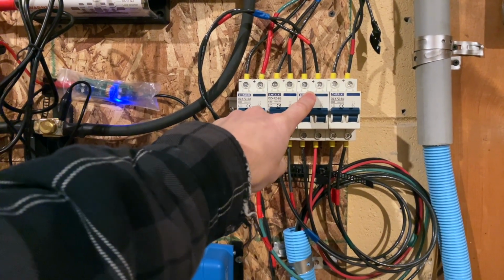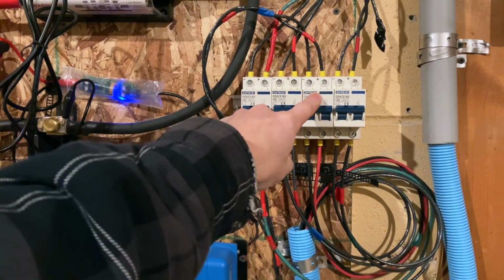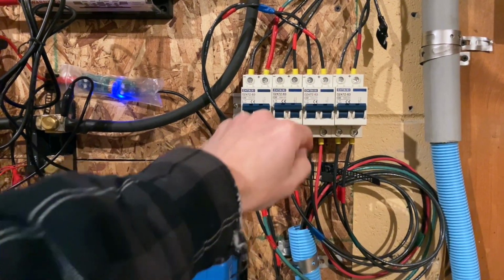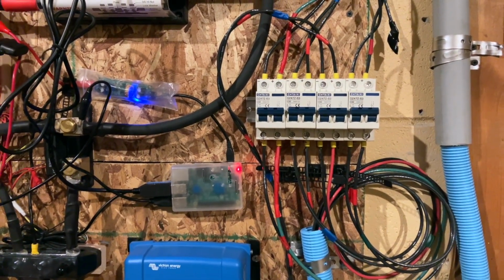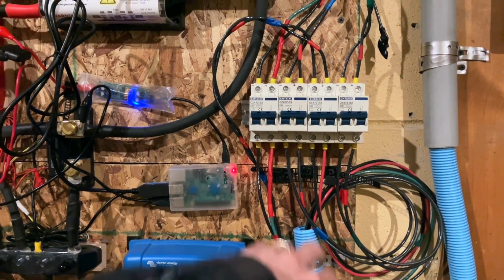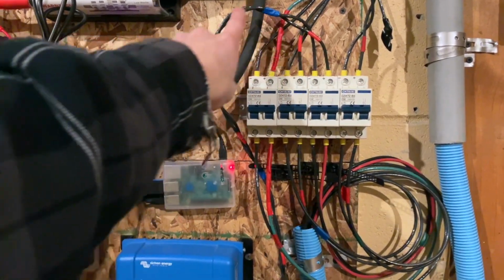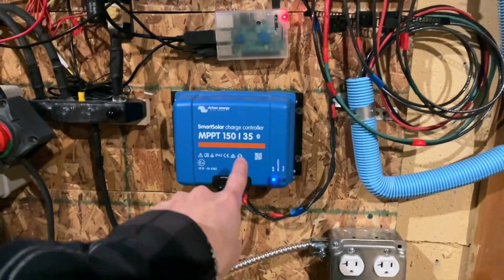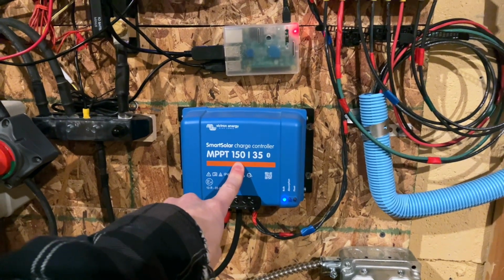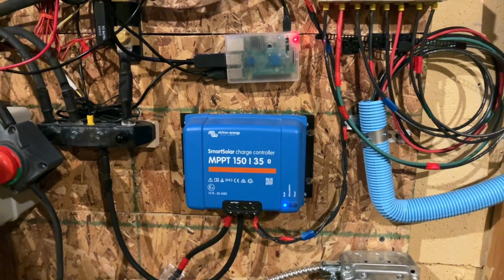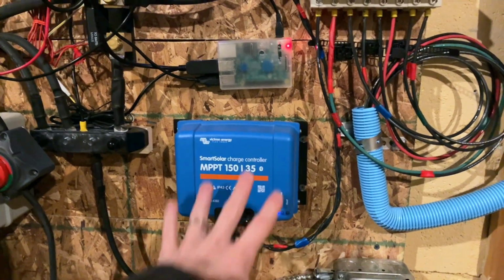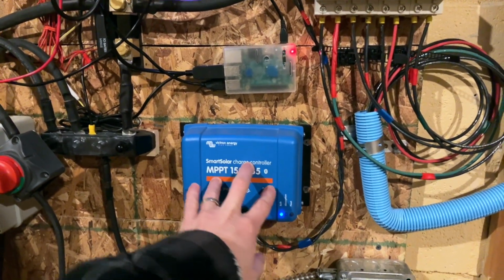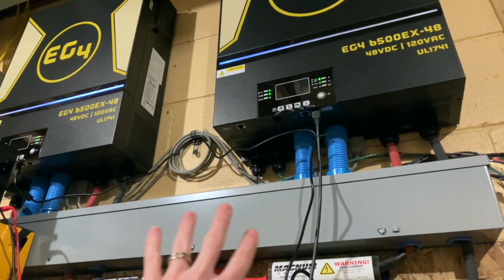So it's actually 2 600 watt arrays in parallel, around 120 volts open circuit, I believe. So I ended up taking this array and bringing it down and pumping it into my Victron charge controller so I can still utilize the array. I'm still getting the power off of that array, but it's not going through these inverters up here.